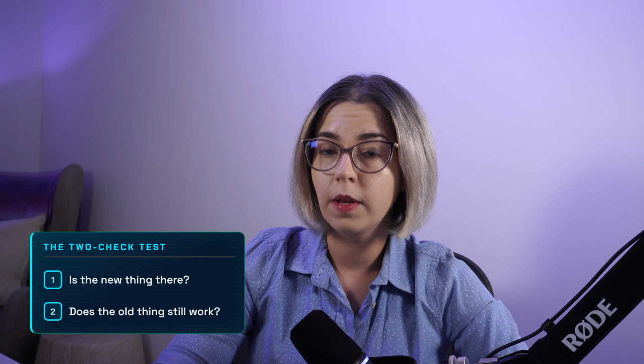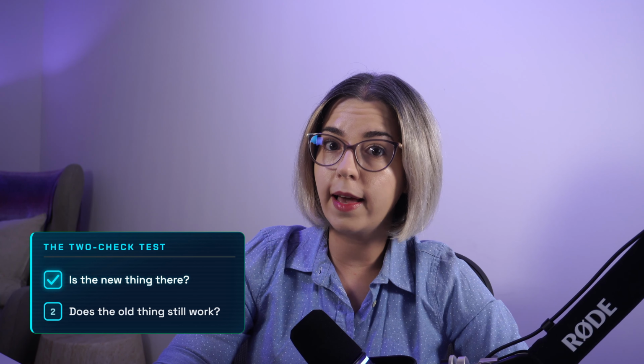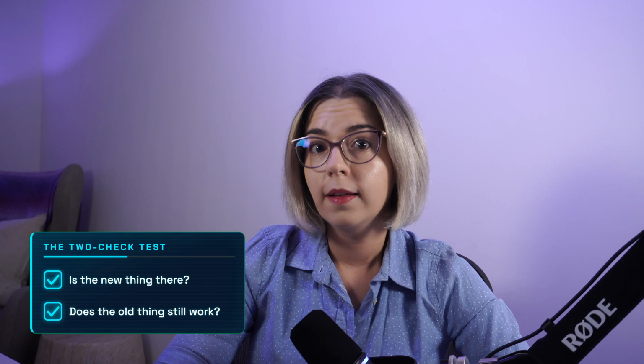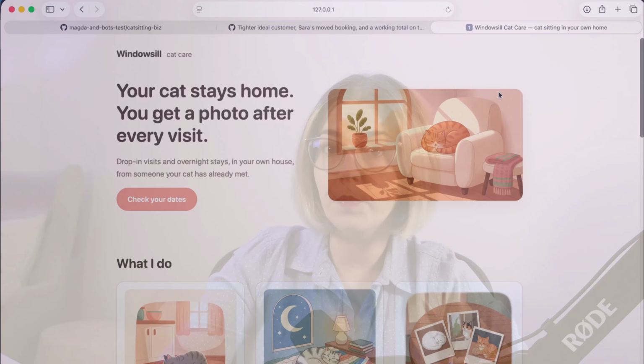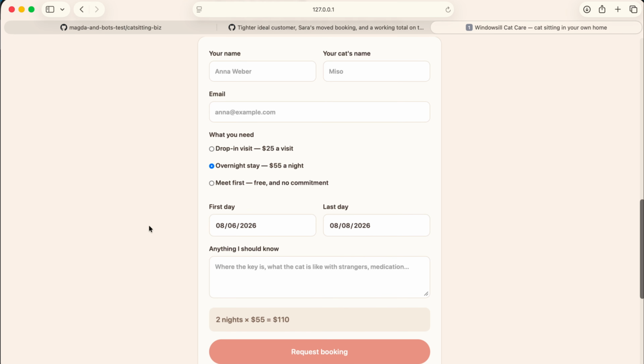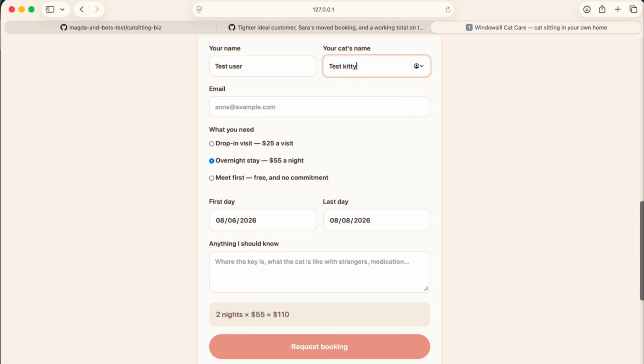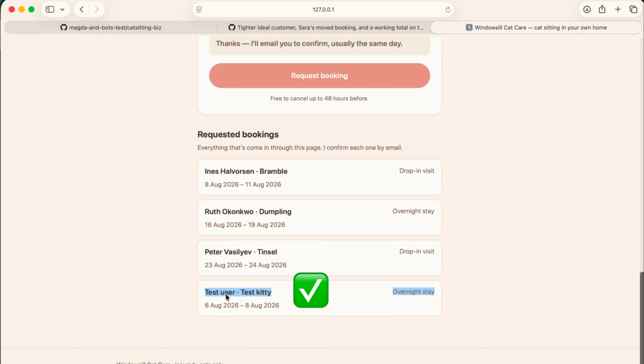Whenever I'm testing code, I look out for two things. 1, is the new thing I asked for there? And 2, does the old thing still work as before? New thing first. The price shows up and it matches the rate the plan promises. Good to go. Old thing. I can still book a cat and the booking still lands in the list as it should. If either of those had been wrong, I'd have told the bot what broke and let it try again.